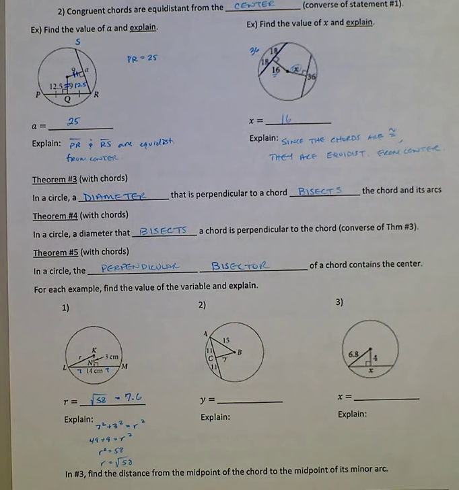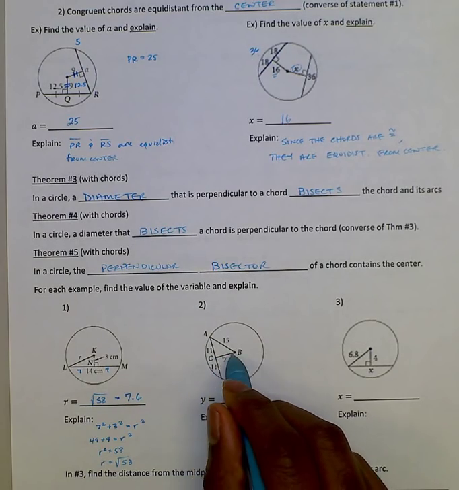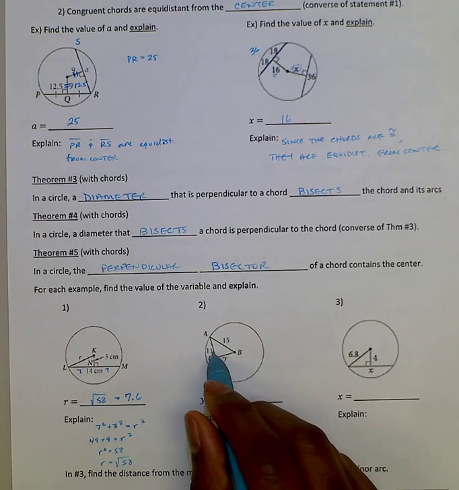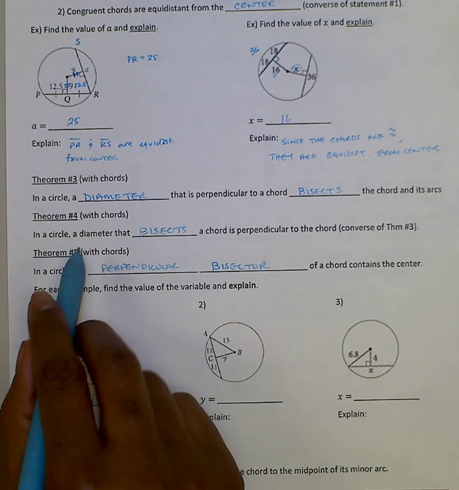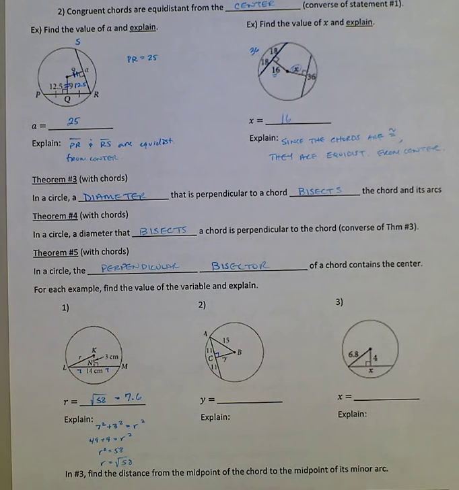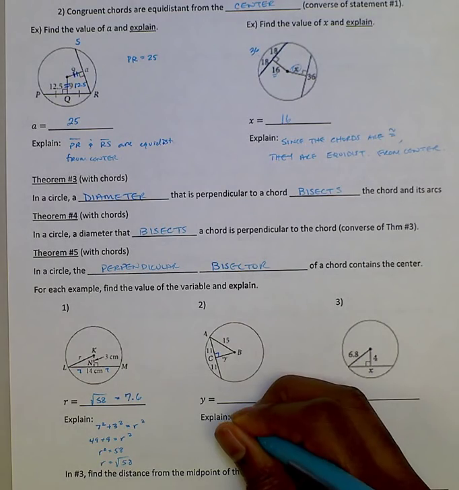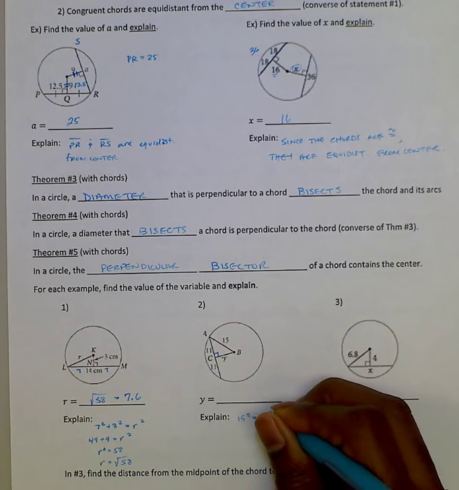Okay, number 2. Again, notice that we have 11 here and 11 here, so that means that BC bisects this chord. Since it does bisect the chord, remember that if it bisects it, that means it's perpendicular to it. Okay? So it's a 90-degree angle, and now, again, we can use Pythagorean's theorem, and now we're using the hypotenuse and a leg to find the other leg. So we'll say 15 squared equals 11 squared plus y squared.